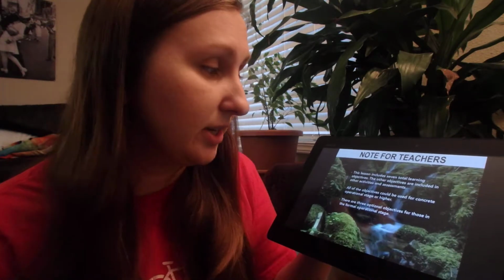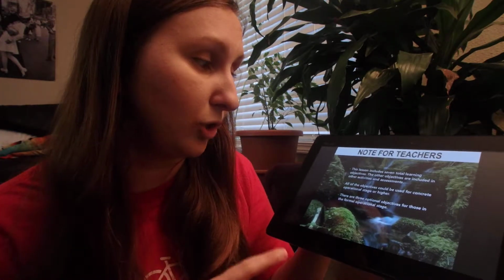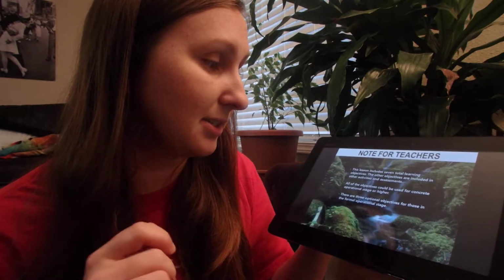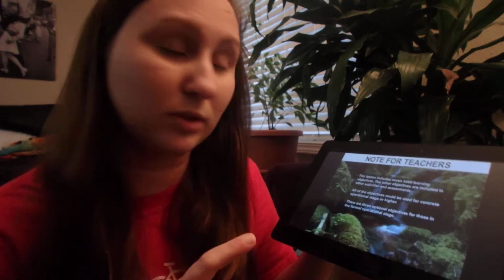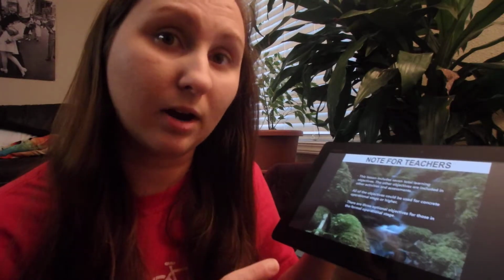And the note for teachers is that this lesson includes 7 total learning objectives, and the other objectives are included in the other activities and assessments. And all of the objectives could be used for concrete operational stage or higher, but I actually added 3 additional optional objectives for those in the formal operational stage, because we do have some high school groups coming out, and those would have more argument analysis and doing some argumentation about diversity and why diversity is good in the forest and in the social world.